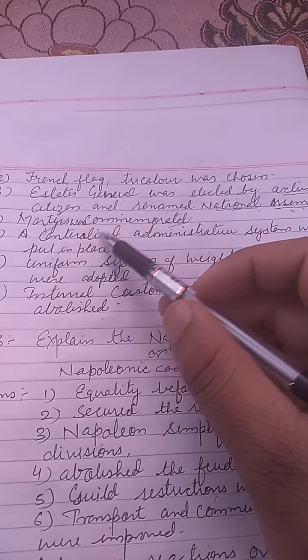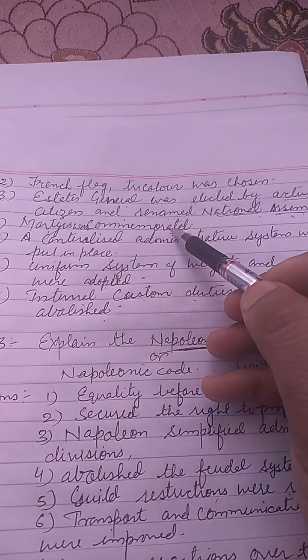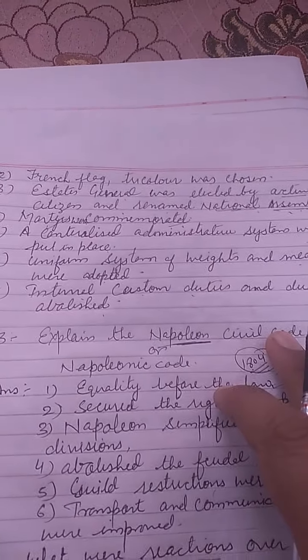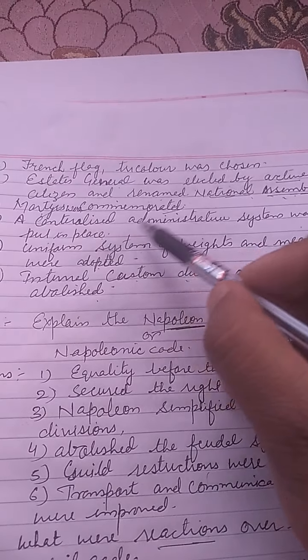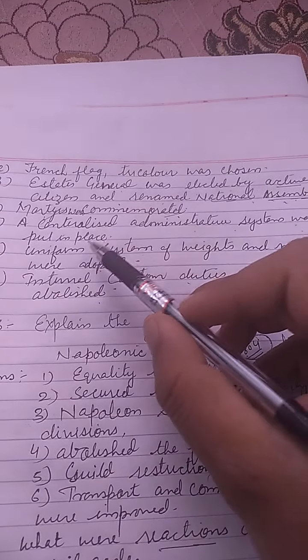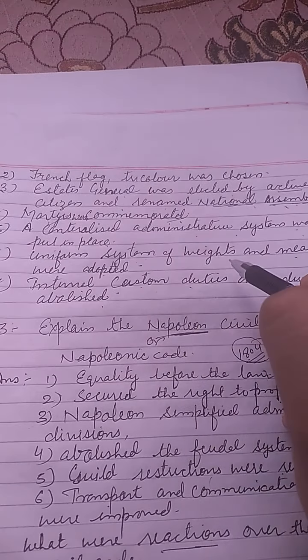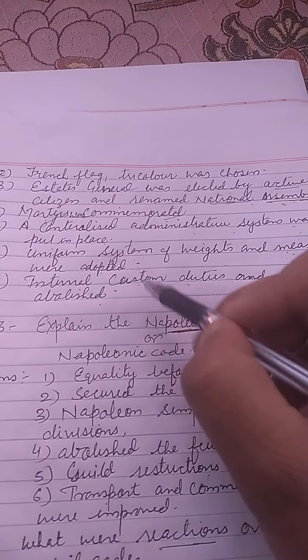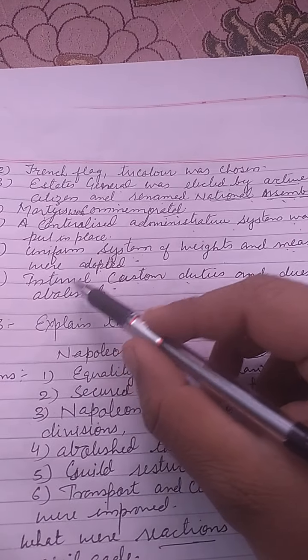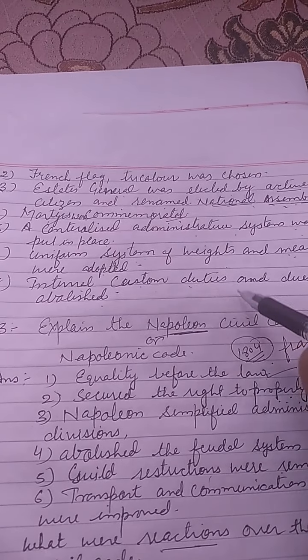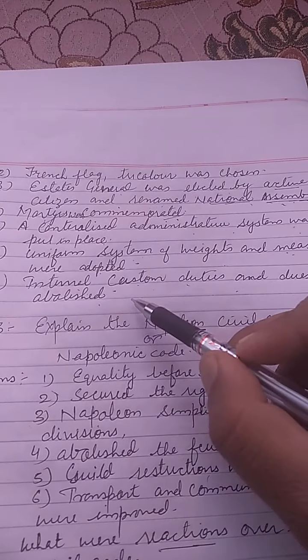Martyrs were commemorated. Hymns were composed. A centralized administrative system was adopted. A uniform system of weights and measures was adopted. And the last one, internal custom duties and dues were abolished.